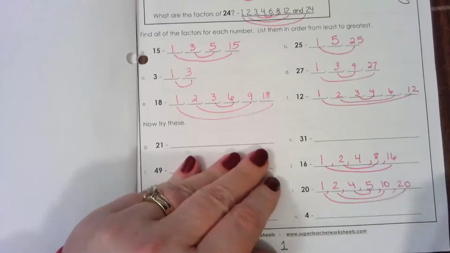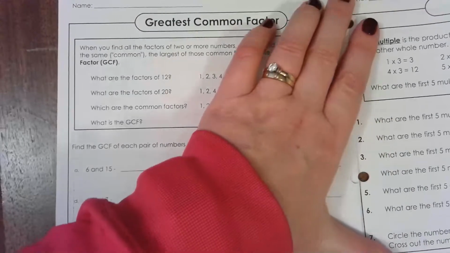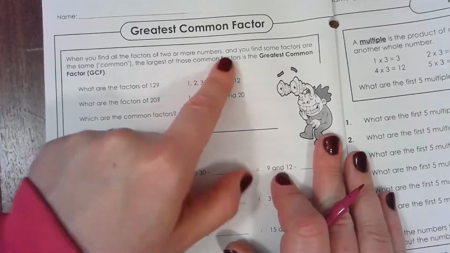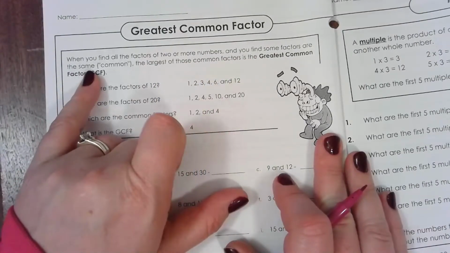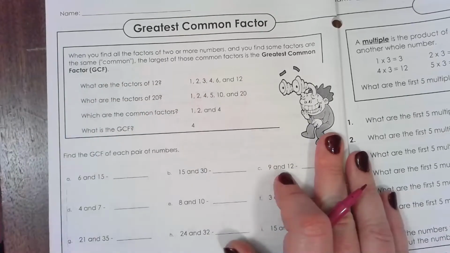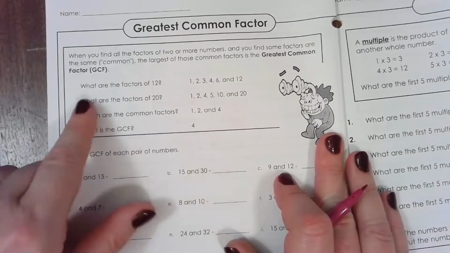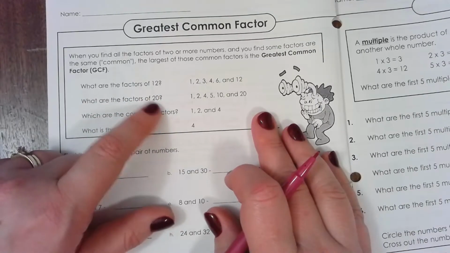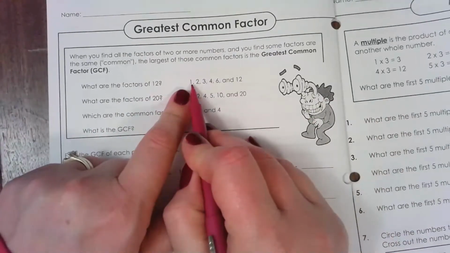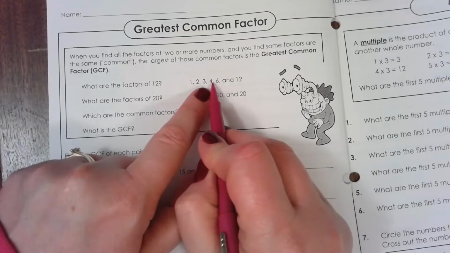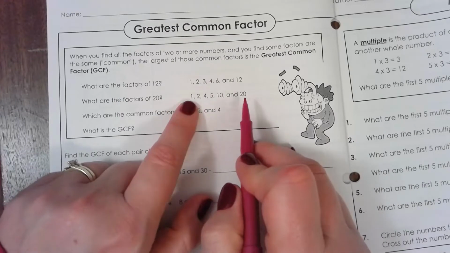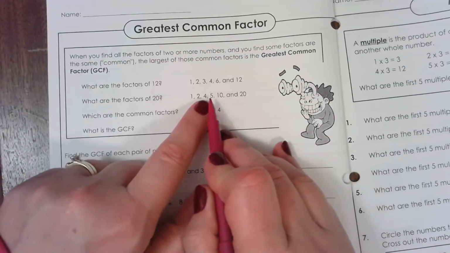Okay, now turn the page, because we can find the greatest common factor of two numbers. When you find all the factors of two or more numbers, and you find some factors are the same or in common, the largest of those common factors is called the greatest common factor. So for example, if we have the factors of 12 and we want to see what they have in common with 20, we list all the factors of 12. 1 times 12, 2 times 6, 3 times 4. Notice listing them gets me in order from lowest to highest. Then we do 20. 1 times 20, 2 times 10, and 4 times 5.